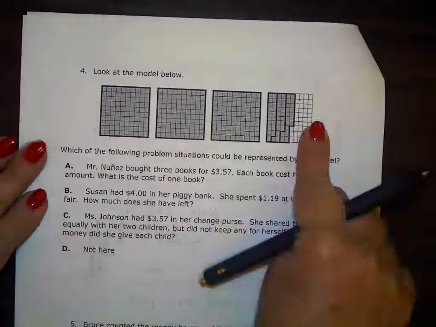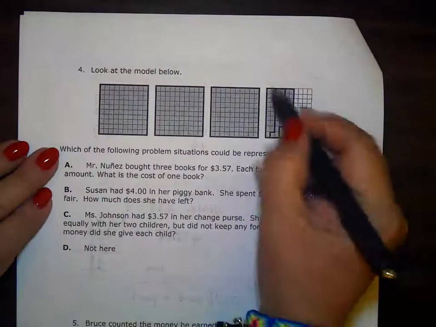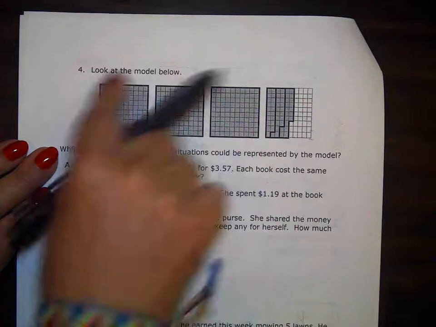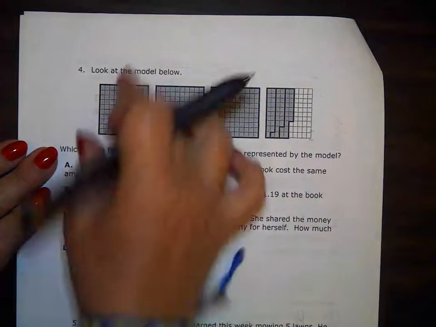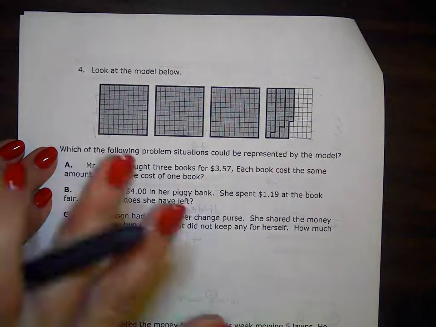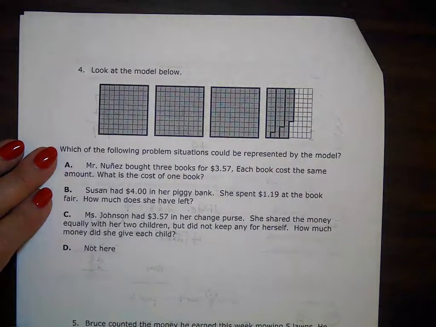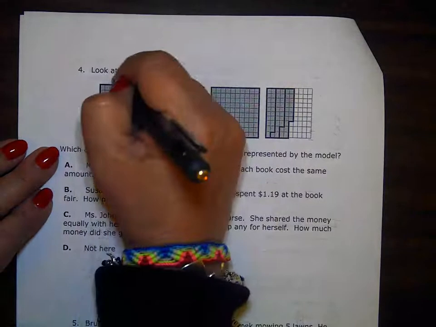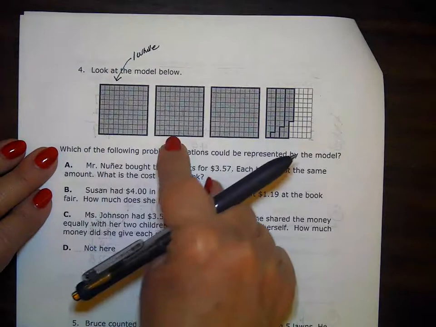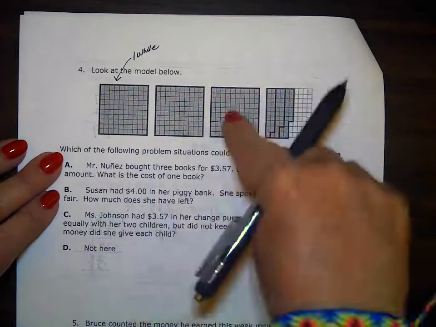We're given this model, and I want you to look to see how this is already divided up for you. When you see this that has all of the hundredths that are shaded in, that represents what? Very good. So this is going to be 1 whole, and this is 1 whole, and then 1 whole.